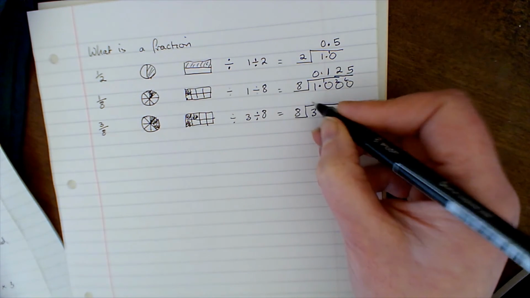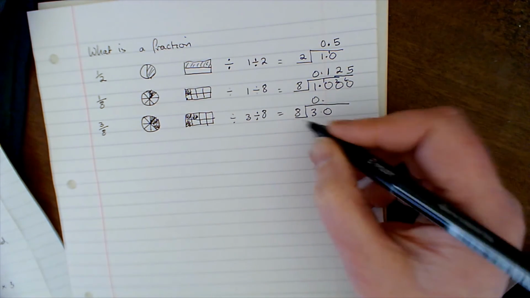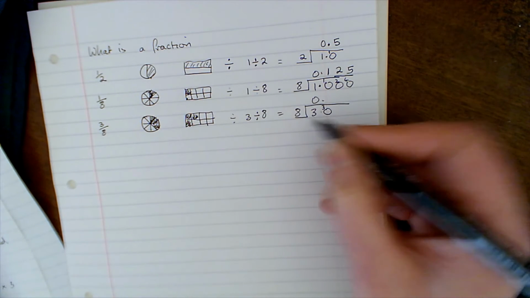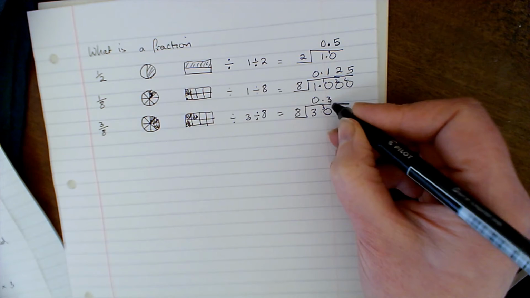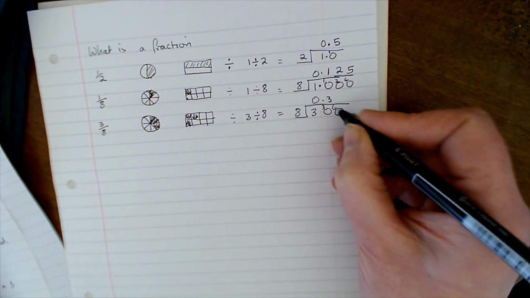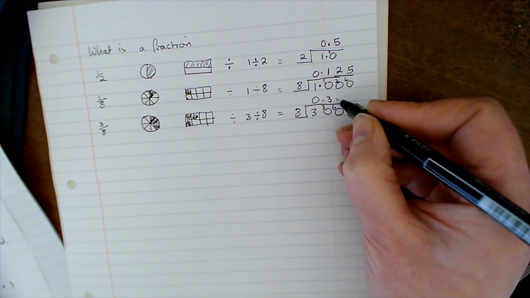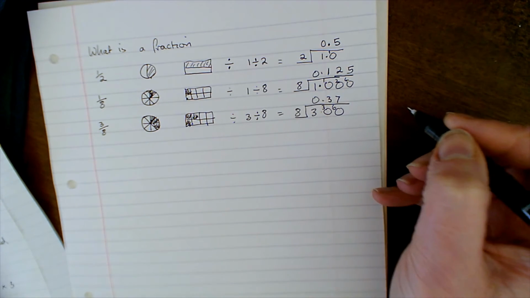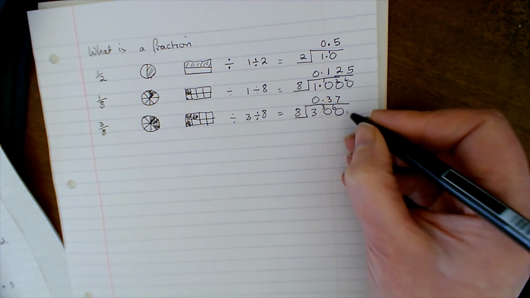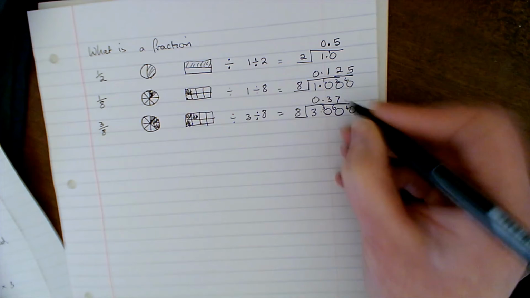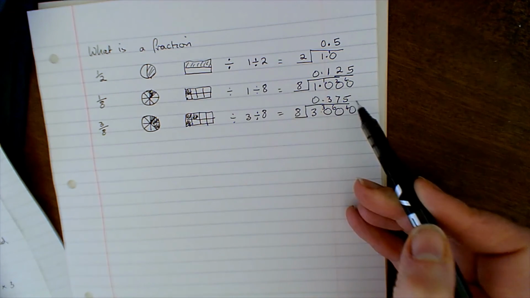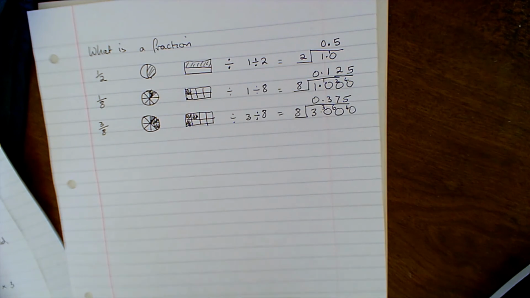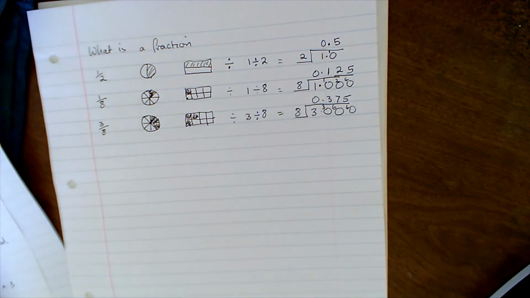So 8 goes into 3, not very comfortably. We're carrying the 3. 8 goes into 30. Well, 8 goes into 24 3 times. That means we've got 6 left over. 8 goes into 60 7 times. That would be 56. That means we've got 4 left over. 8 goes into 40 5 times. So 0.375 is exactly the same as 3/8.